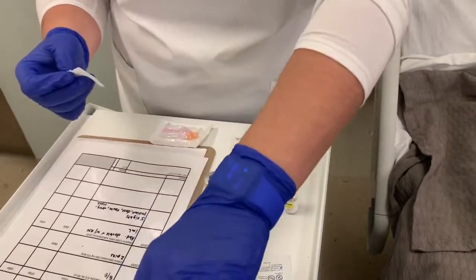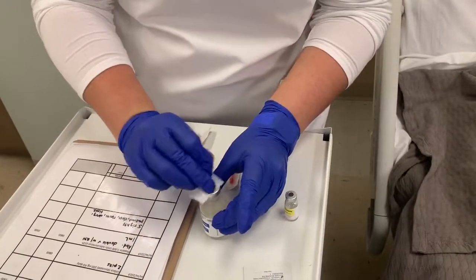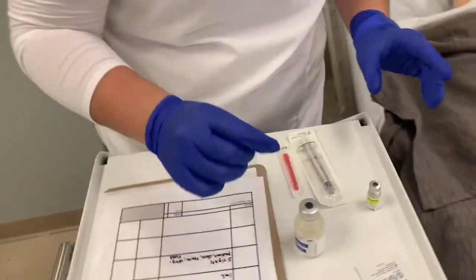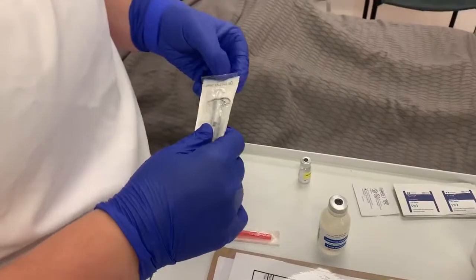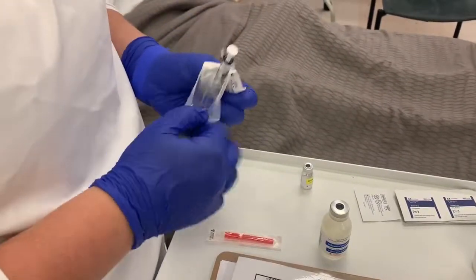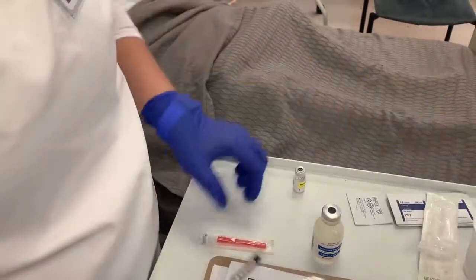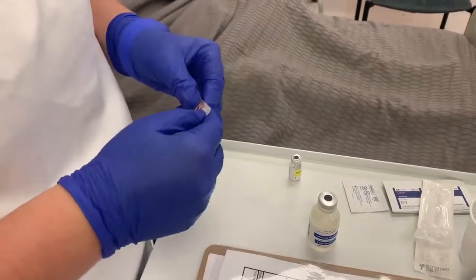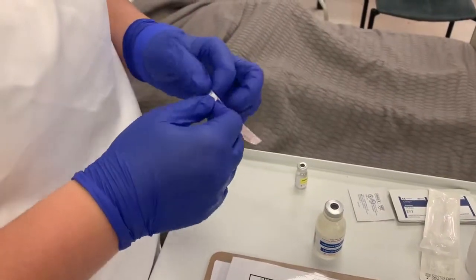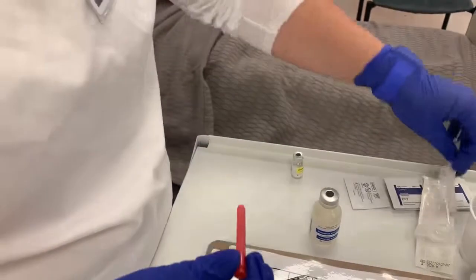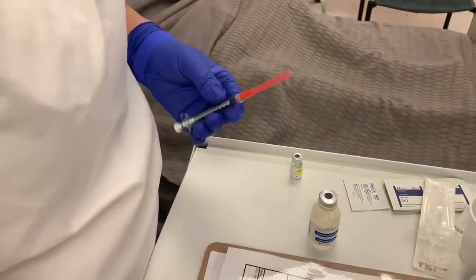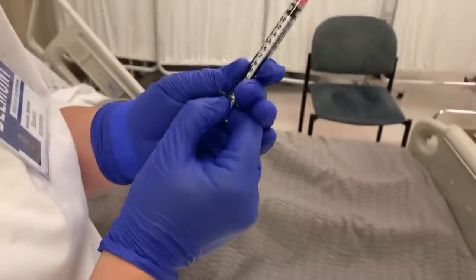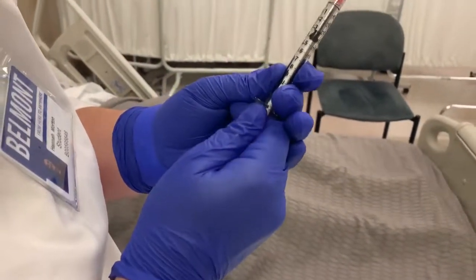Going to clean off my vial. Okay, so 0.5 milliliters. This is a multi-dose, so I'm going to inject some air.